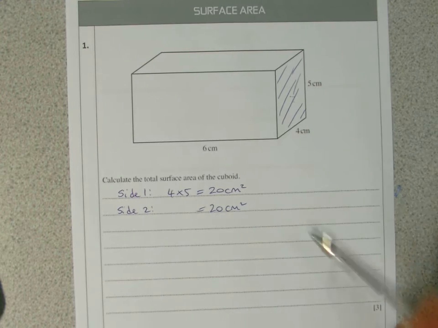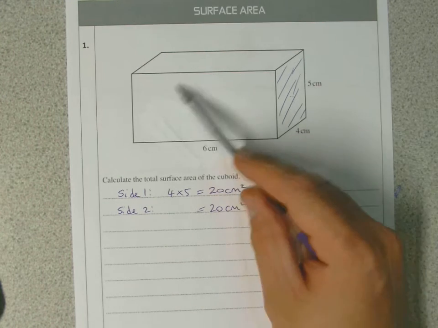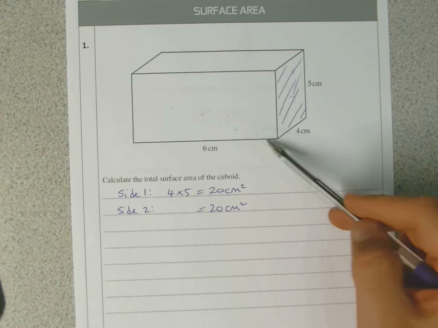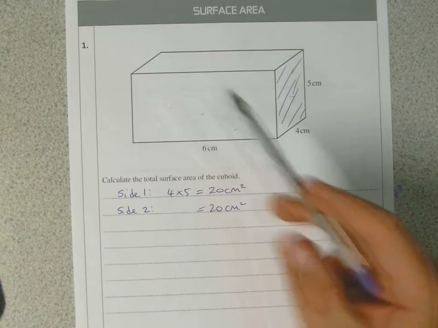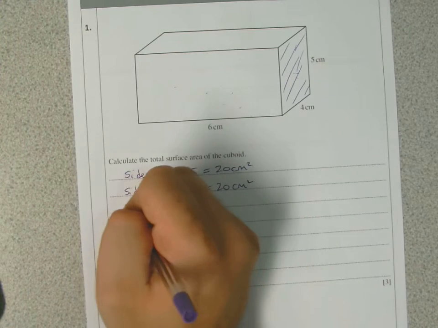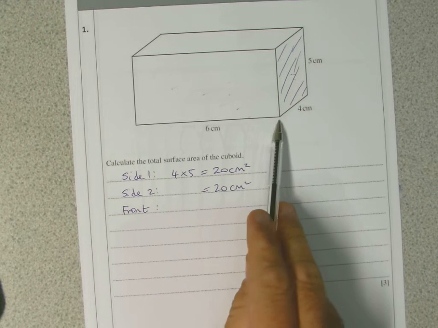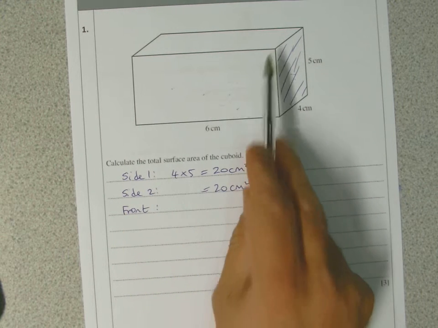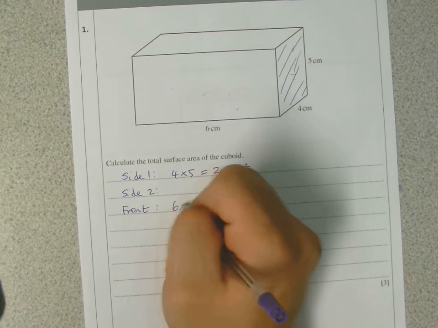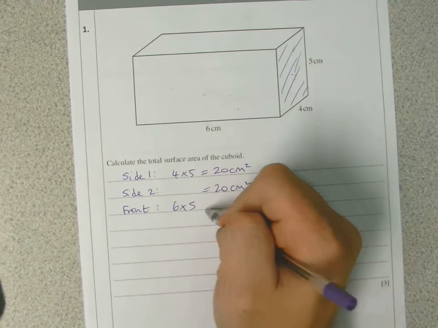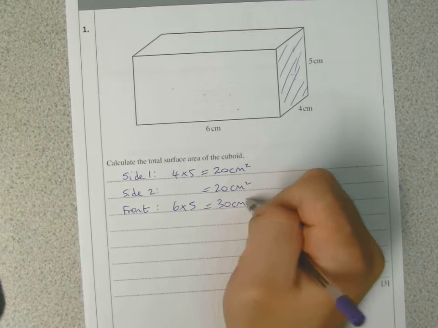Okay, then let's look at this here. Maybe we can call this the front. So the front, of course, you've got 6 here for the width, you've got 5 for the height. So that'll be 6 times 5, which is 30 centimeters squared.